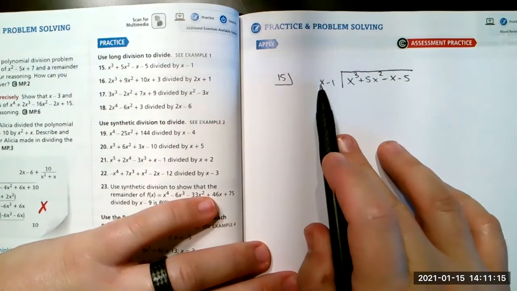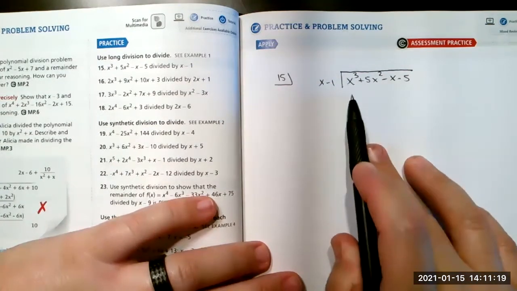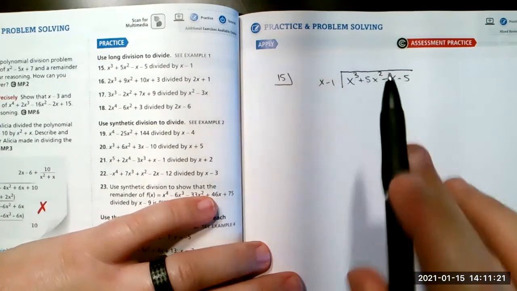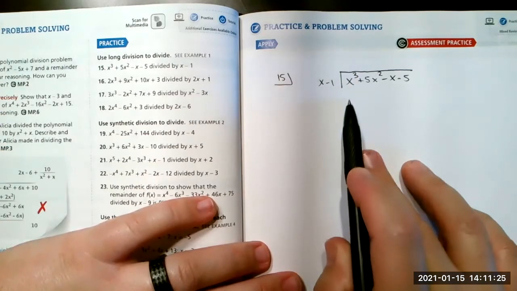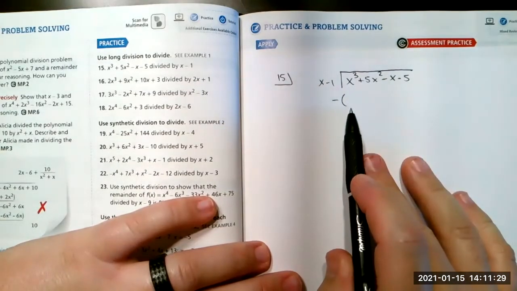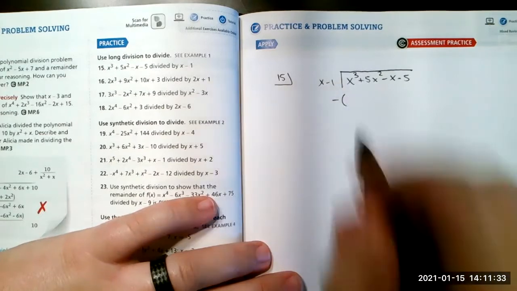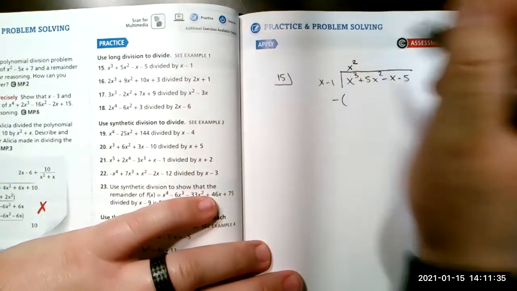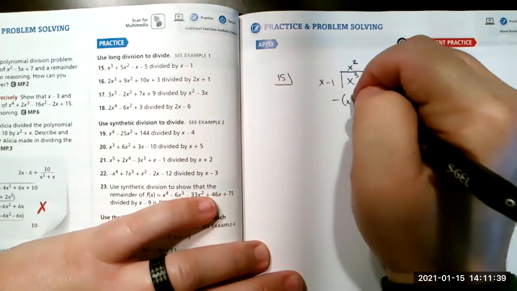When I multiply it by x, it's going to let me cancel out that leading term down here. So I basically need something times x that's going to give me an x cubed. That way when I subtract it, it's going to let me cancel it out. So something times x to give me x cubed, that's going to be an x squared. X squared times x is x cubed.